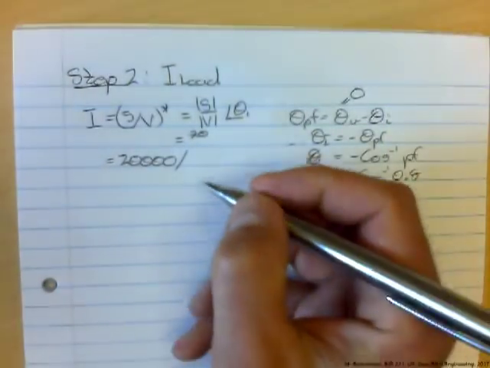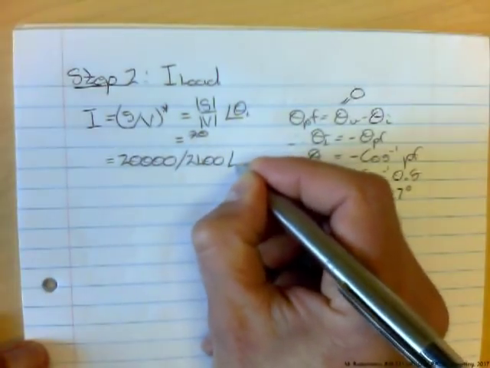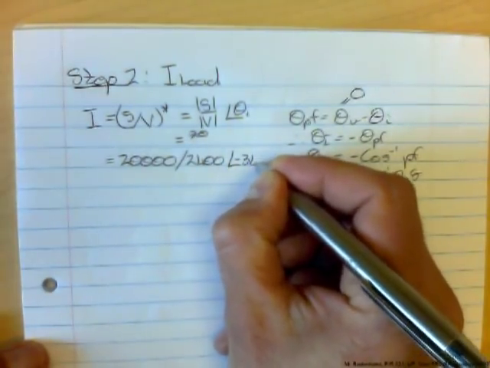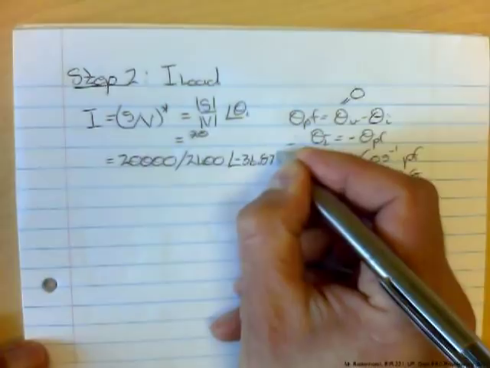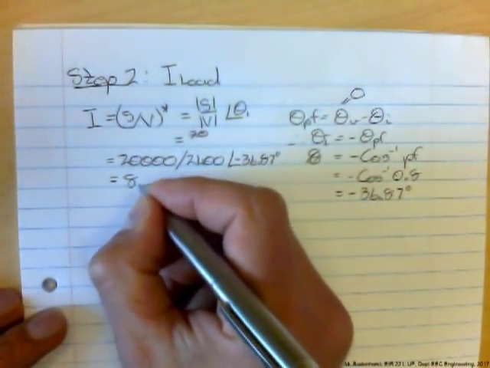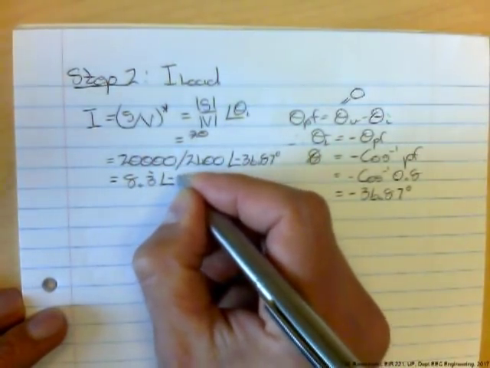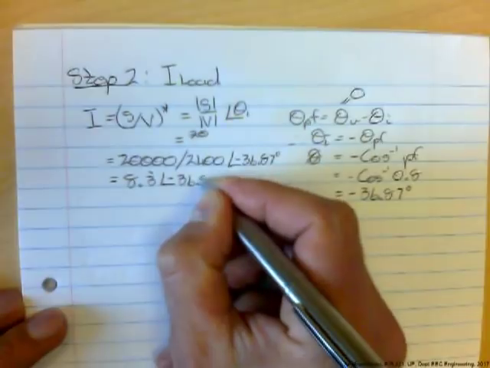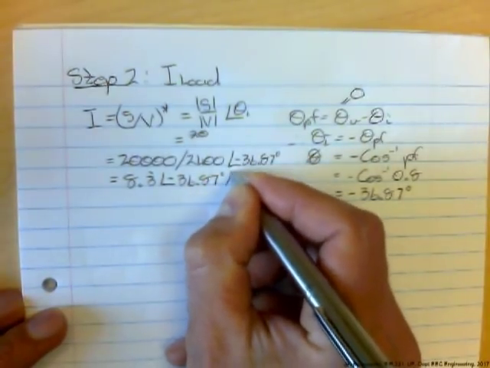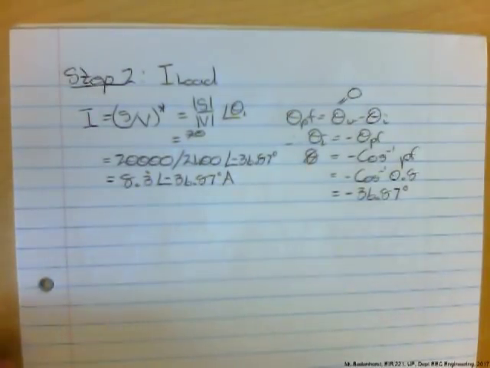Angle minus 36.87 degrees. So we get a current on the primary side of 8.333333, angle minus 36.87 degrees amps. Right, that's for step 2. So now we know what the load current is.